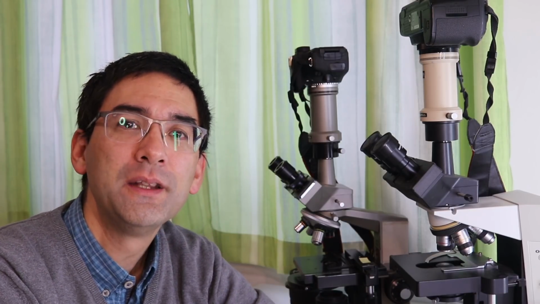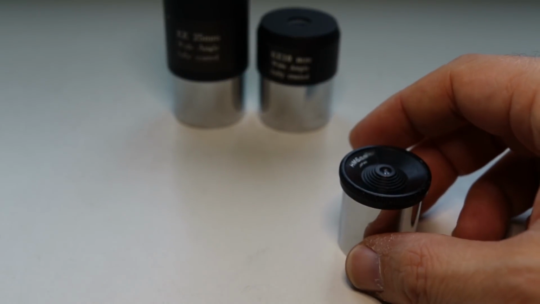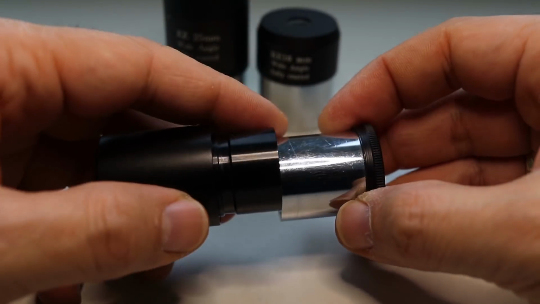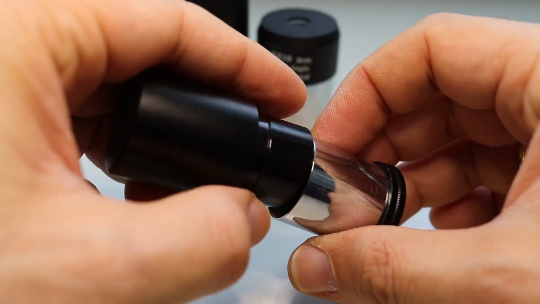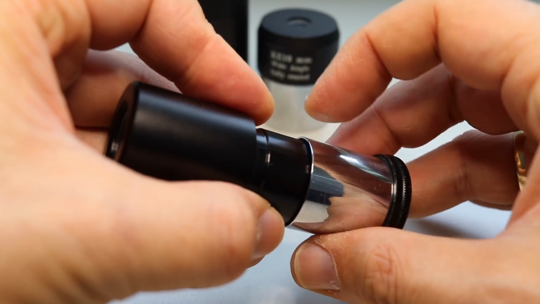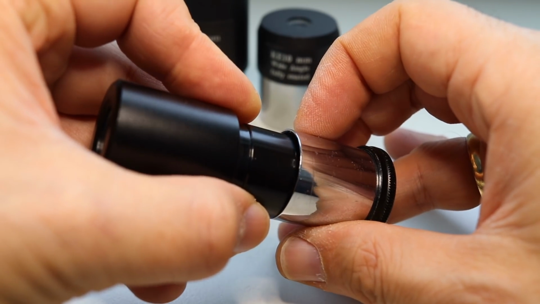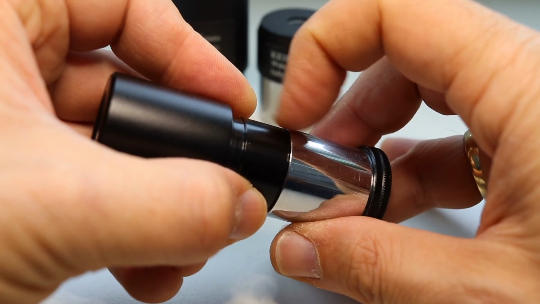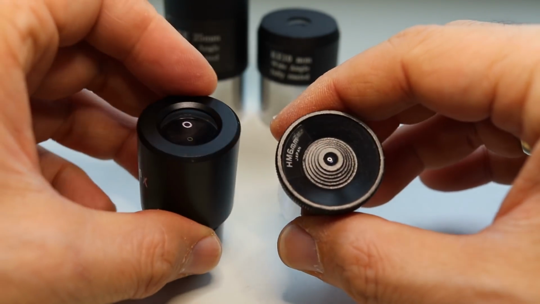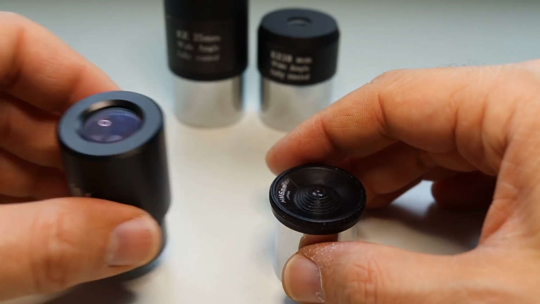Now I'm saying this because there are some telescope eyepieces that have a very similar diameter. It almost looks the same, but it still will not fit because there's a small difference. So as a general rule, exchanging eyepieces between different types of microscopes and with telescopes is actually not going to work. Okay, so now let's have a look at some of the more specific characteristics.